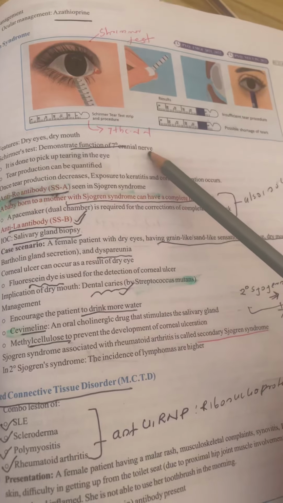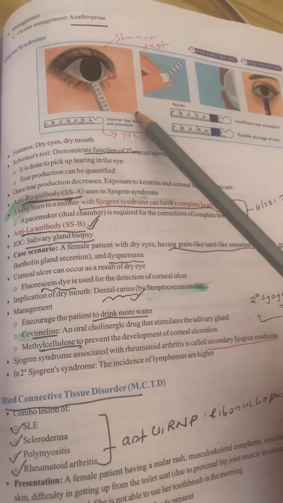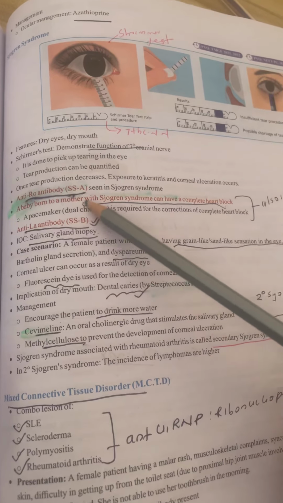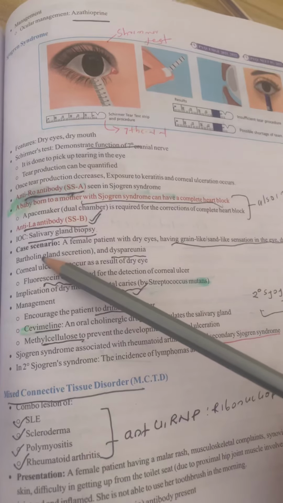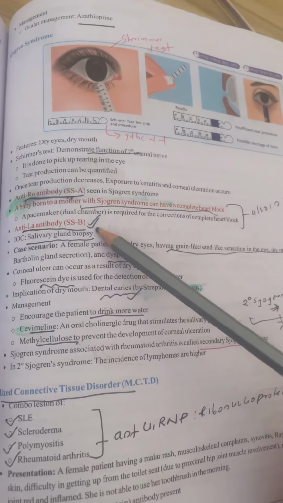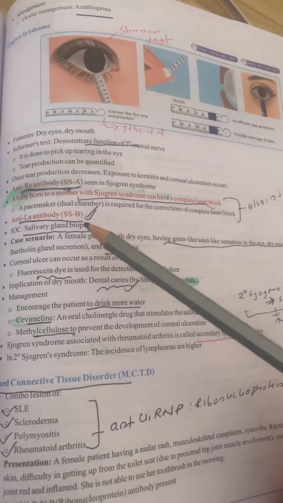Then what is the investigation of choice? The investigation of choice is not the detection of antibody, because it is also seen in SLE. So the investigation of choice is salivary gland biopsy. And we can discuss a case scenario here.